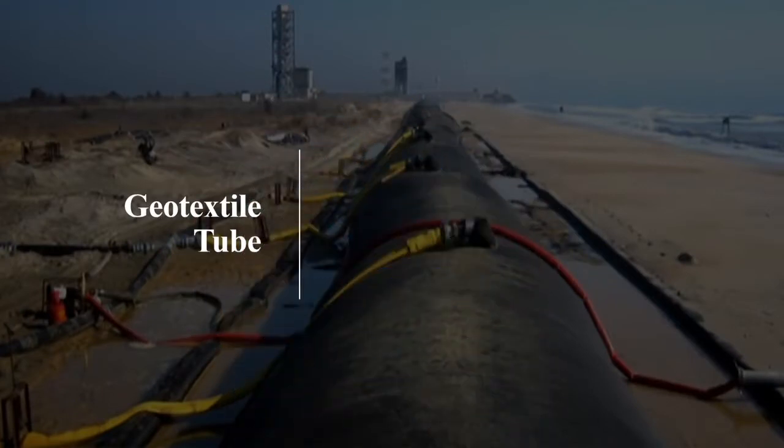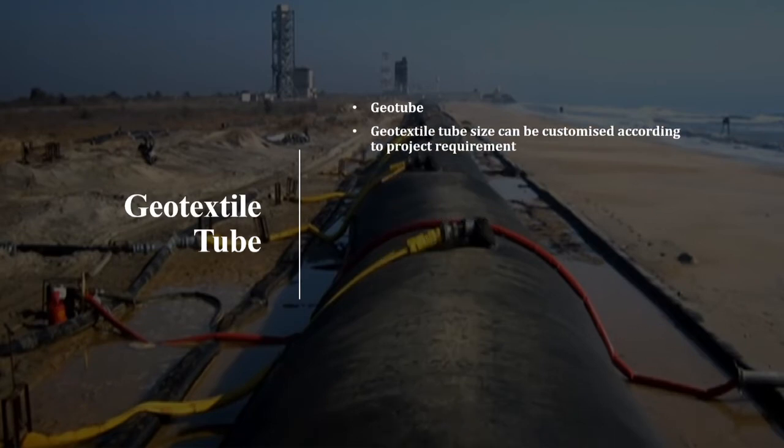Geotextile tube, also known as geotube, is a leading alternative in protecting the shoreline. Unlike conventional materials, geotextile tube size can be customized according to the project requirement, which increases the popularity and worth of the material. Geotube in this particular study can simultaneously serve as a breakwater as well as renourishment of the beach ecosystem through the increase in sand deposition after application.